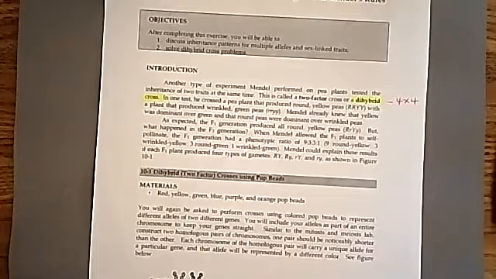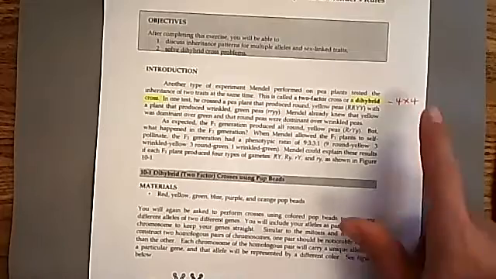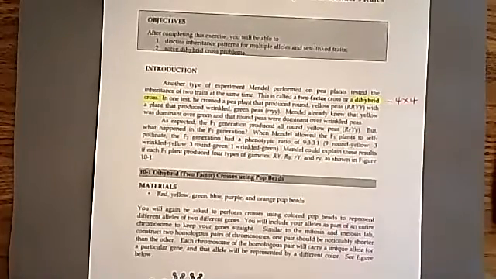So as an introduction, another type of experiment Mendel performed on pea plants tested the inheritance of two traits at the same time. This is called a two-factor cross or a dihybrid cross. You'll note that I wrote a 4x4 over here. We know that for a monohybrid cross, you're doing a 2x2. But in a dihybrid cross, you'll be doing a 4x4, which means that we'll have 16 outcomes, which is a lot to take care of and a lot to fit into a small space. So keep in mind that when you do dihybrid crosses, you're going to want to draw your Punnett squares a lot larger so that you have room to write inside of them.